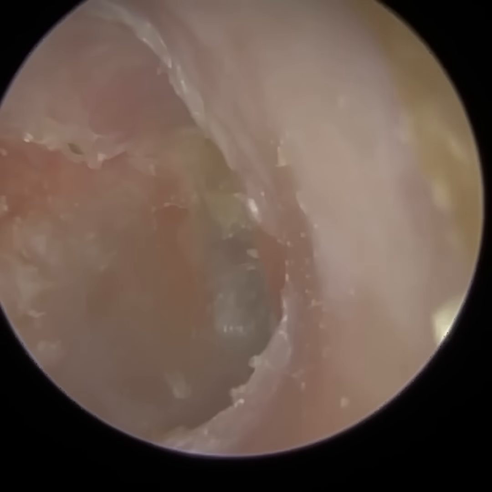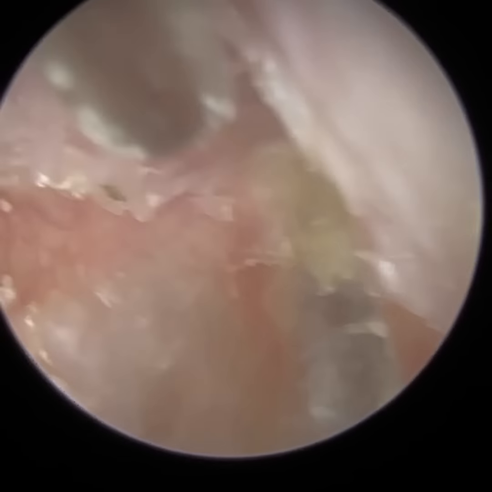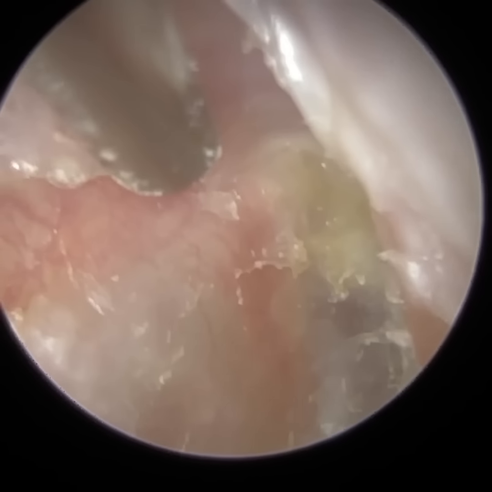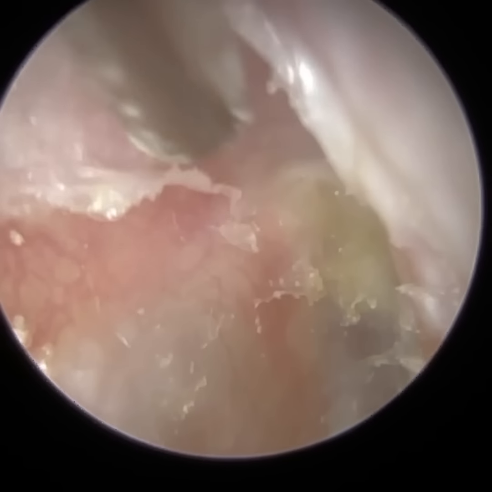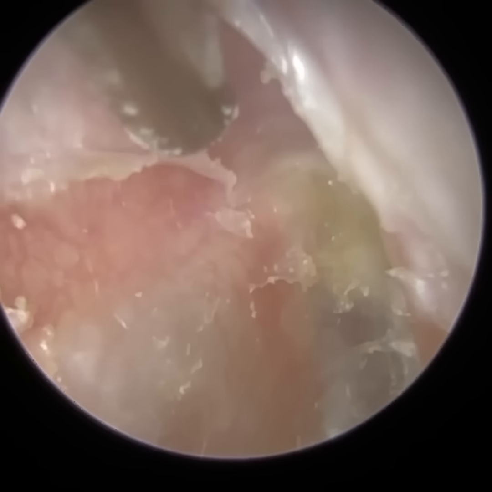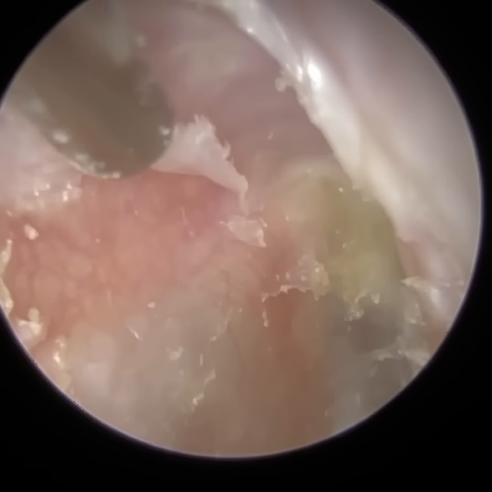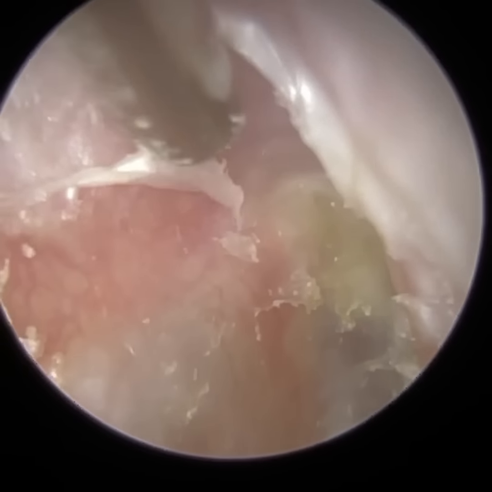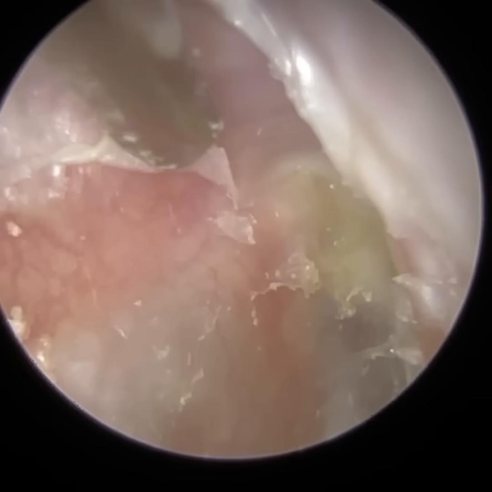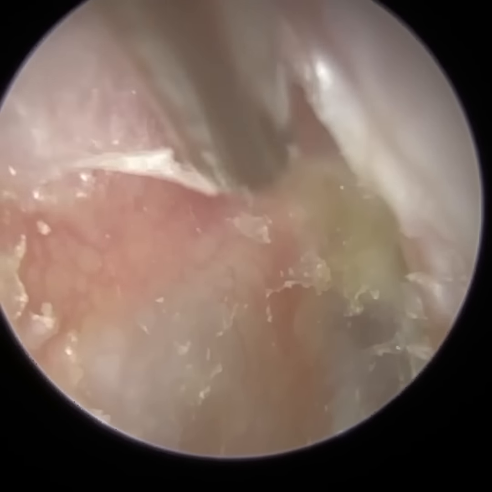And you can get medial canal fibrosis secondary to chronic otitis externa, during the healing process. You get granulation tissue, which then forms into fibrous tissue, and then it almost forms a second eardrum.